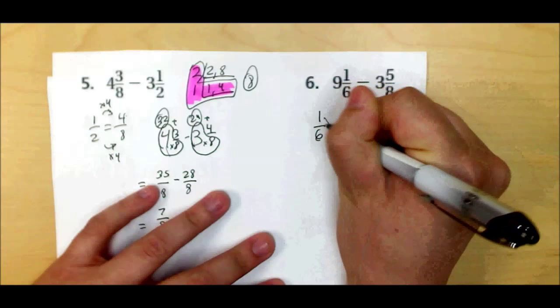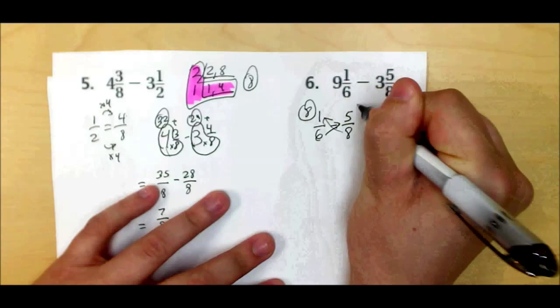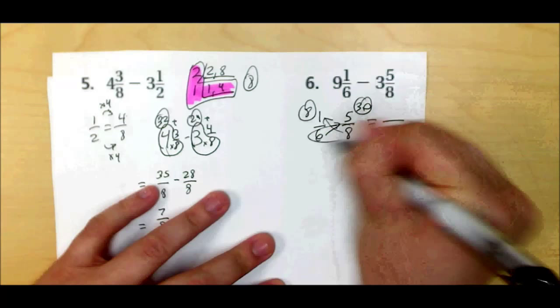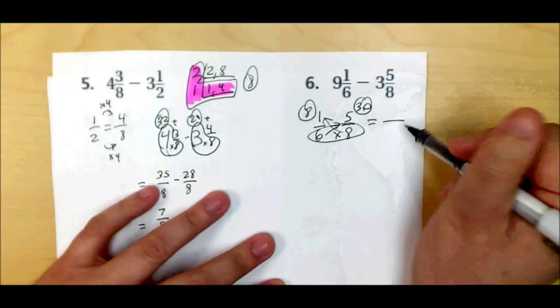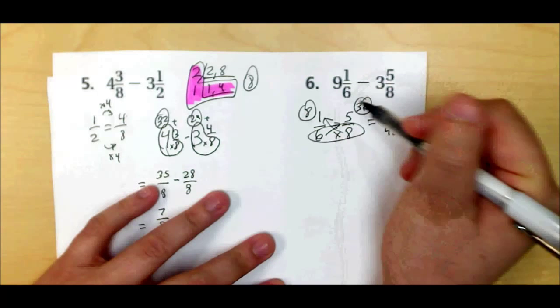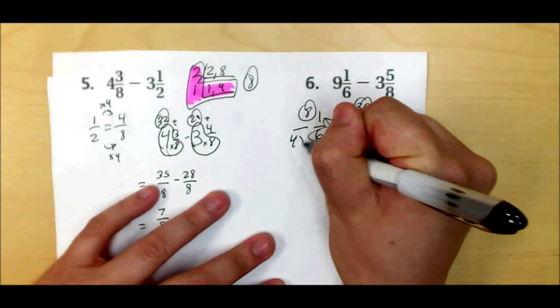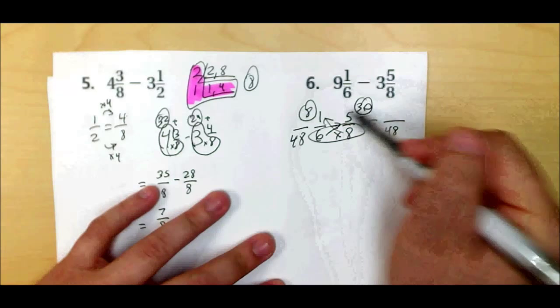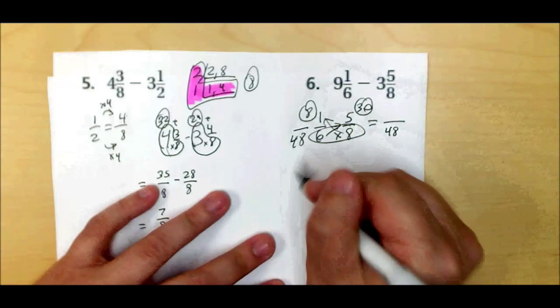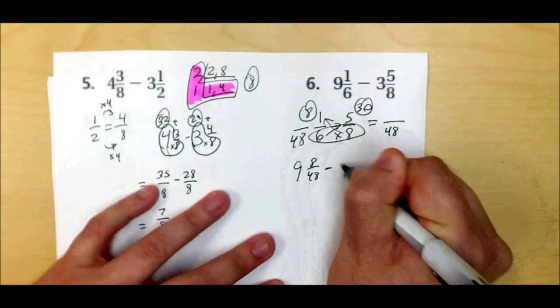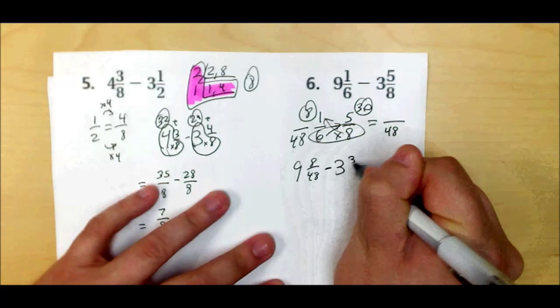I'm going to do cross multiplication. 8 times 1 is 8, 6 times 5 is 30, and my denominator is 48. But I can't subtract them yet, so I'm going to leave them separate. I have 9 and 8/48 minus 3 and 30/48.